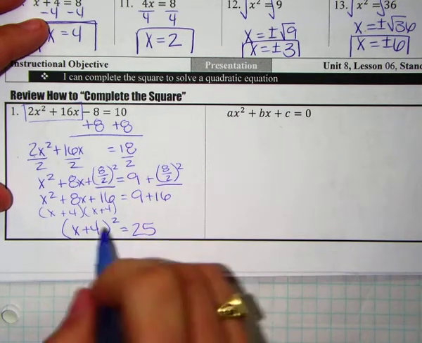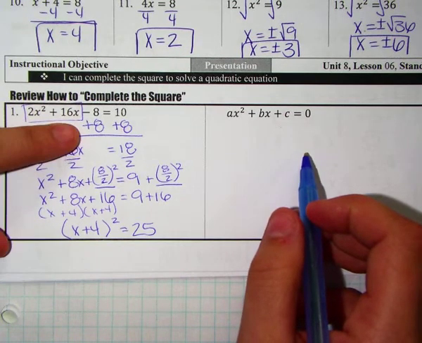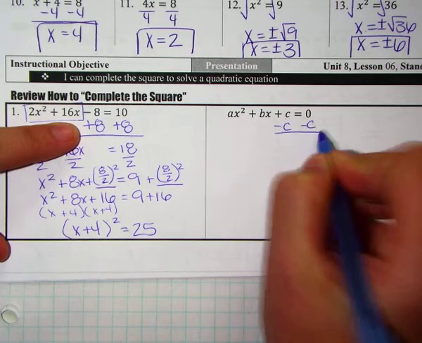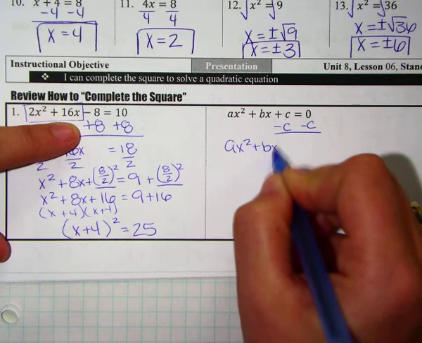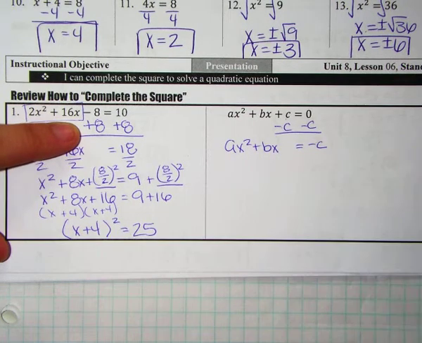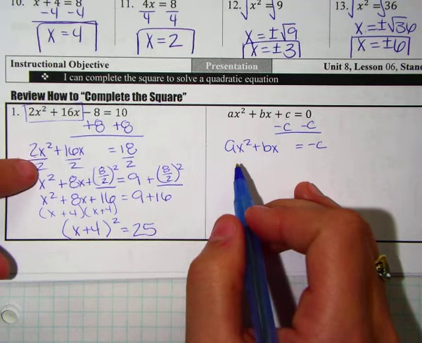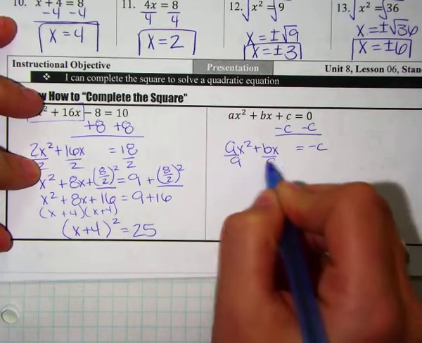So again, I'm going to do the same thing, just with letters instead now. What we did here was we moved the constant. So we're going to go ahead and move the constant as well by subtracting it on both sides. We're left with ax squared plus bx equals negative c. The next thing that we did here was we divided everything by 2. So here we'll divide everything by a.